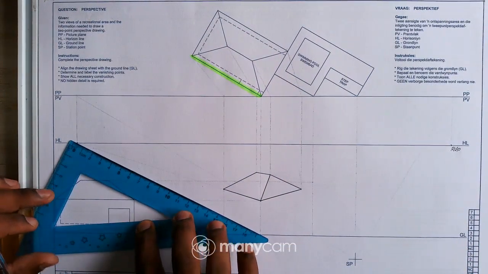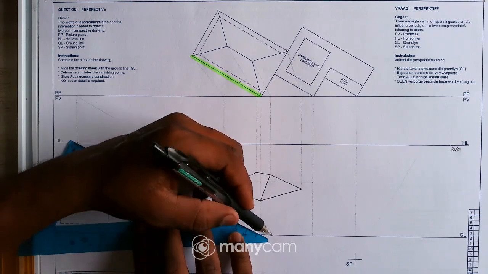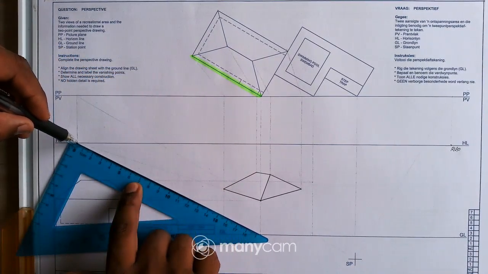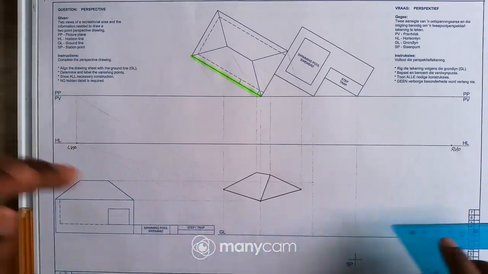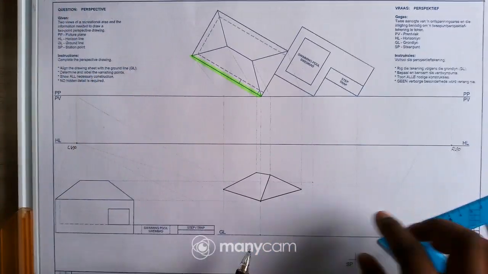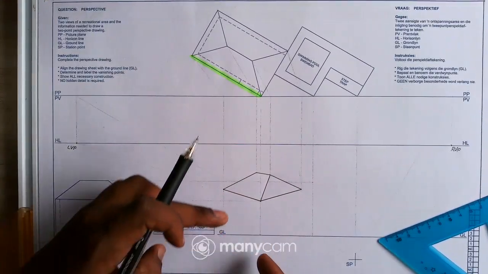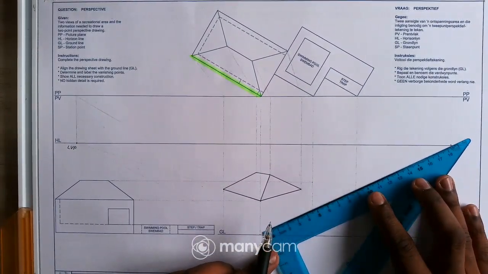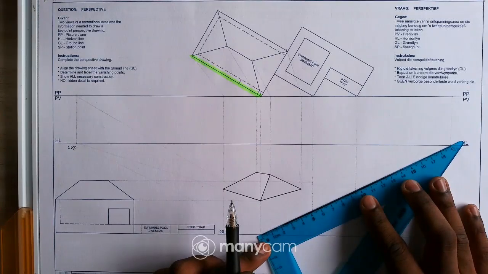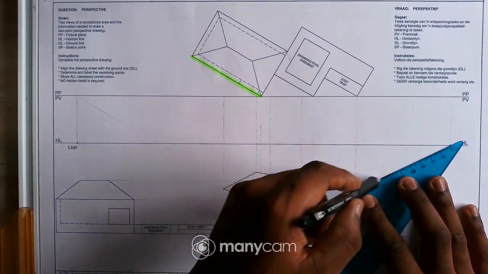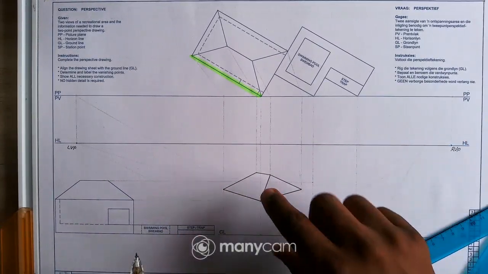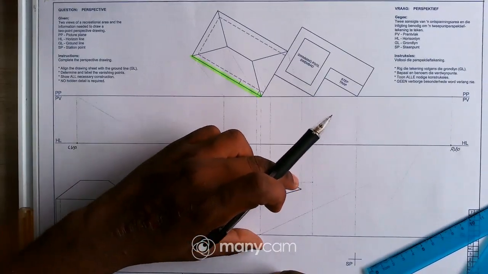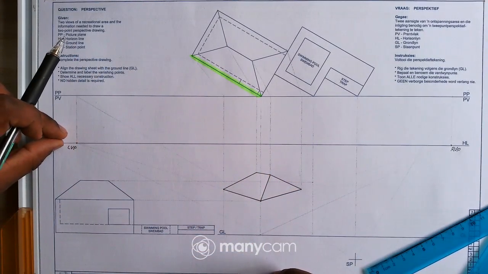So you must know by now that all the points, you either project them to the LVP or the RVP. You can't just project them anywhere. You just project them to the LVP or the RVP always. So I can just project this one again to the RVP, because that means this part vanishes to the right and this side to the left, just like that.